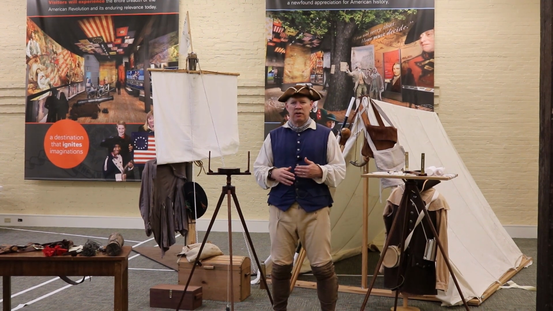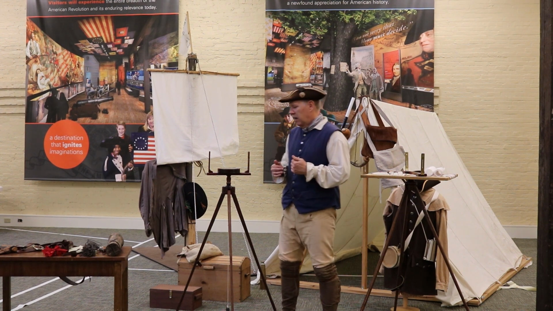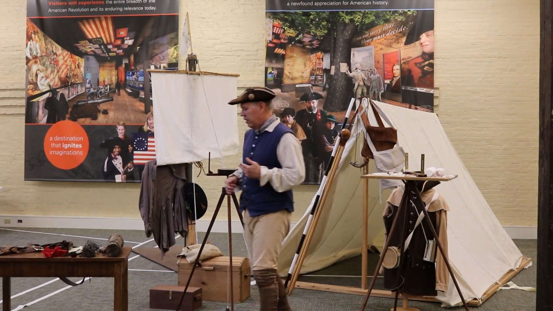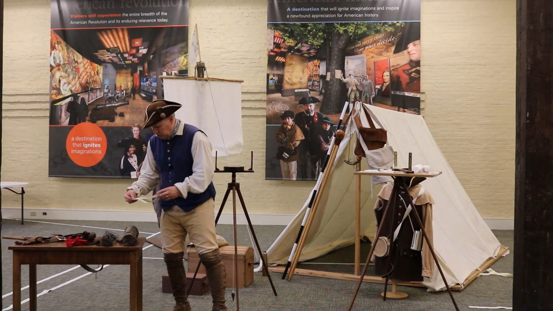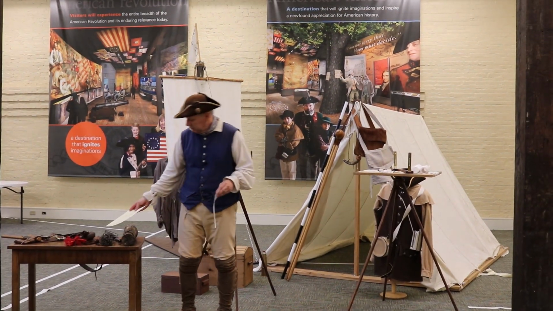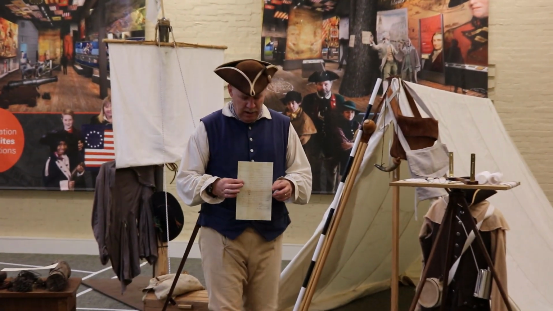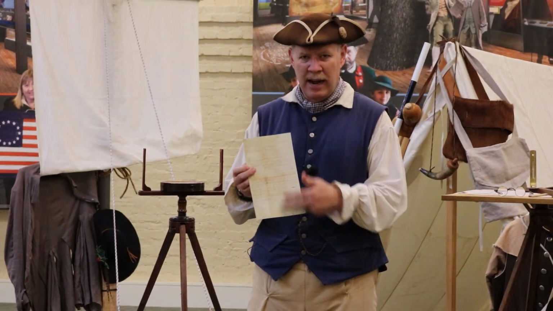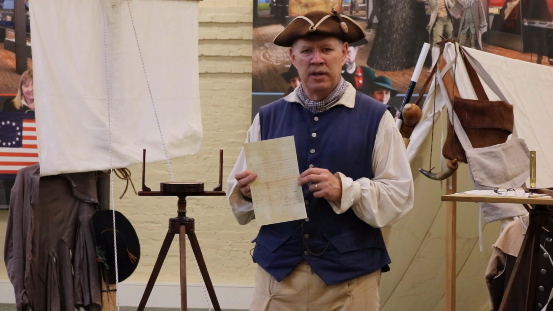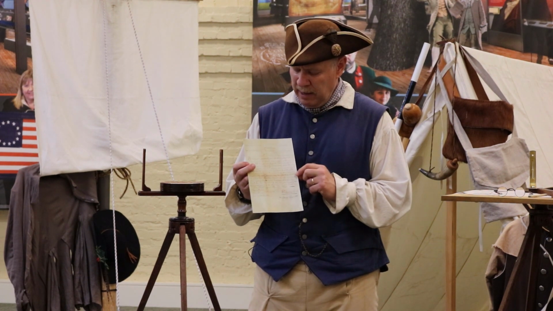So once you get the survey done, the surveyor comes and writes up a report. And these are two examples of surveys. These are actually from the original owner of land out in western Kentucky. These are actually surveys that were done for an ancestor of mine in western Kentucky.